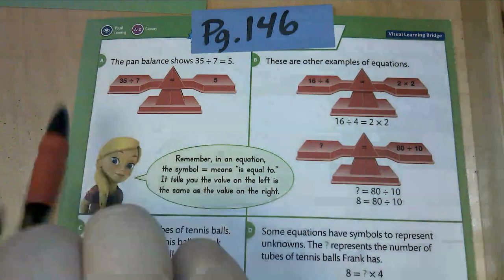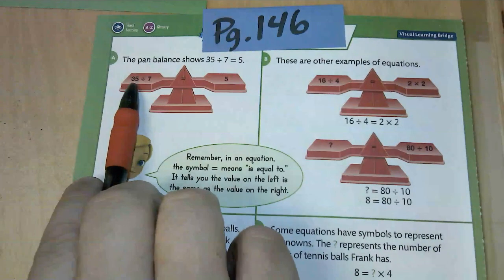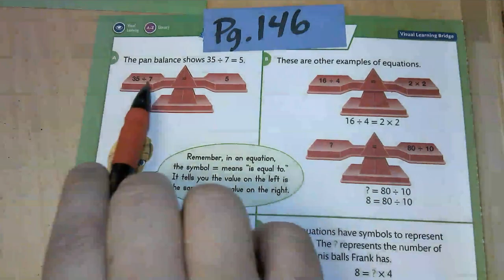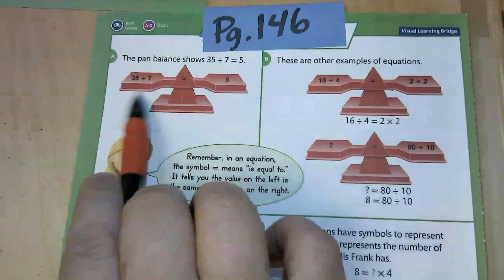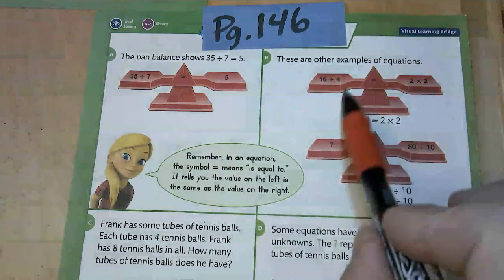So when we look here, 35 divided by 7 is equal to 5. These are balanced because they are equal, okay? Over here, here's some other examples.